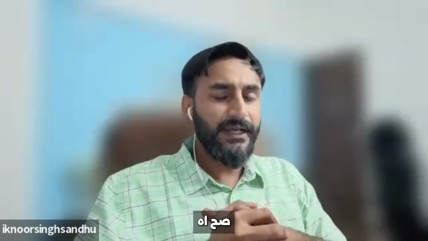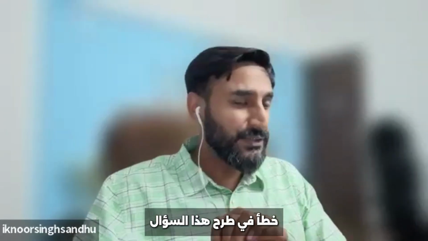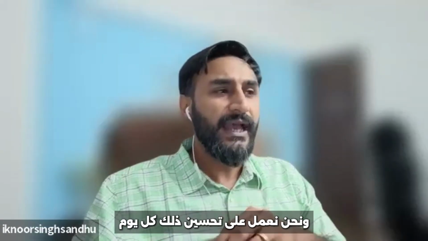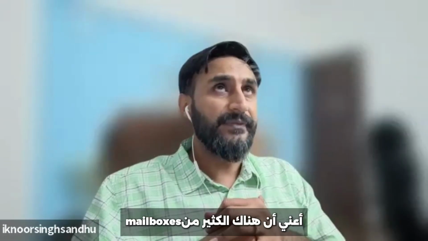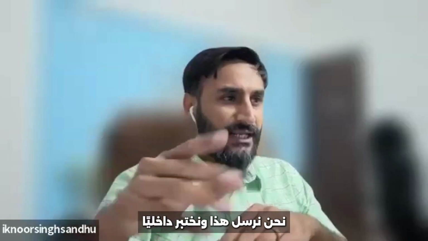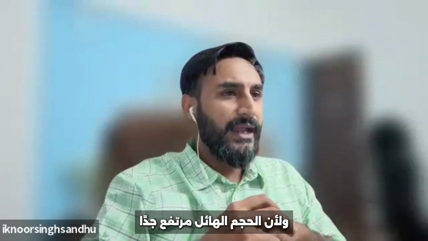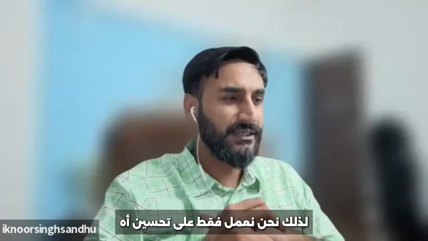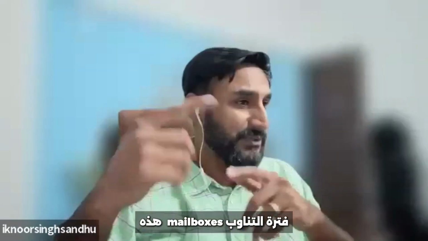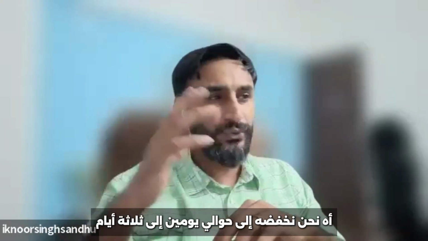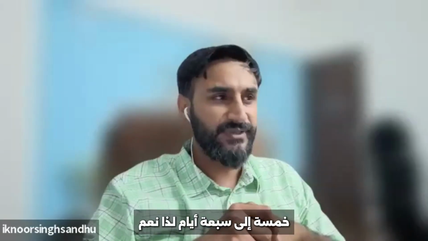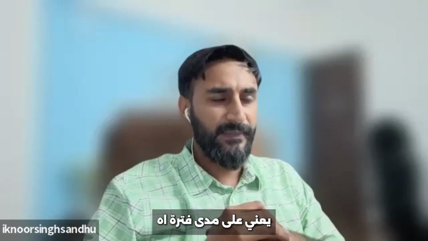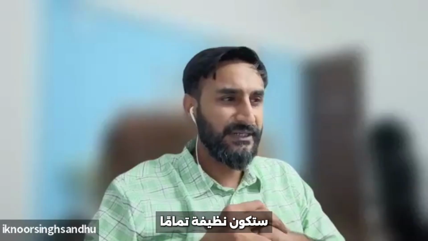emails. Correct. And you are not wrong in raising this question. We are working on our Smart Delivery platform, and we are improving it every day. At times, what happens is there are a lot of mailboxes where we are sending and testing internally. Because the sheer volume is so high, we are working on optimizing the rotation period of these mailboxes. We are getting it down to about 2 to 3 days. Right now it is 5 to 7 days. So at times there are a few inconsistencies that you may see, but over a period of time, it is going to be completely clean.